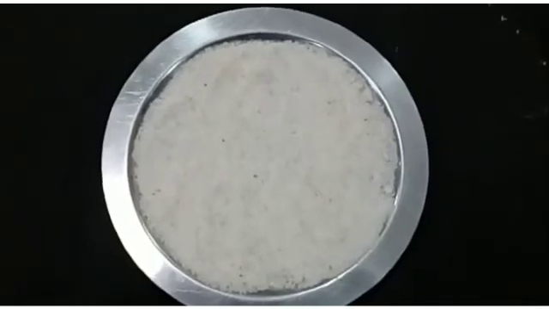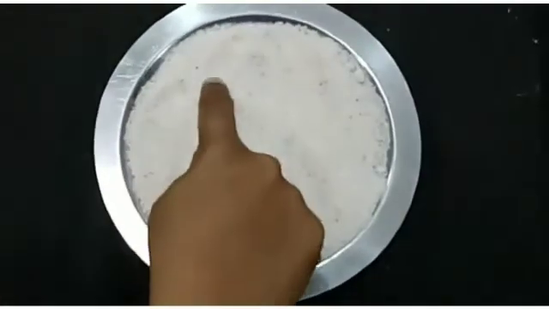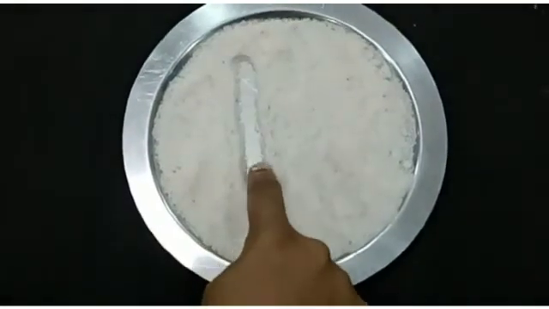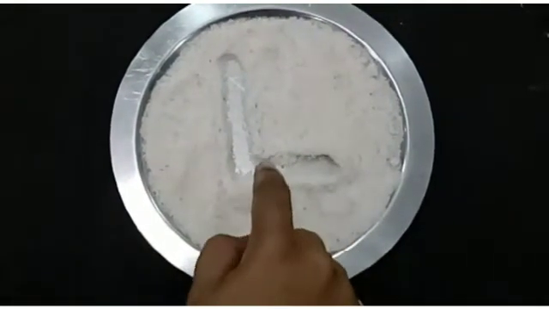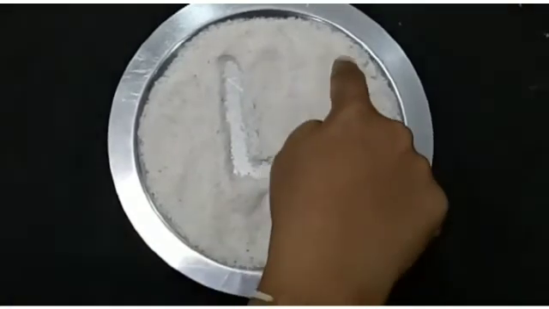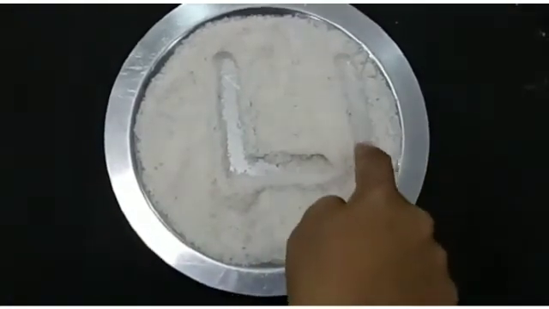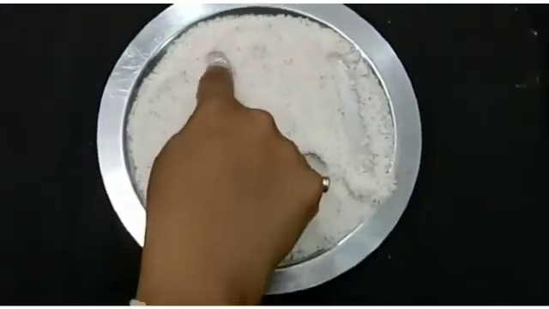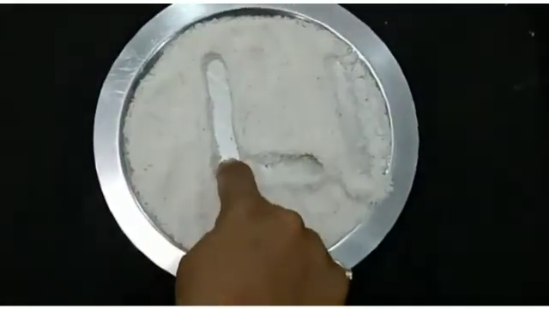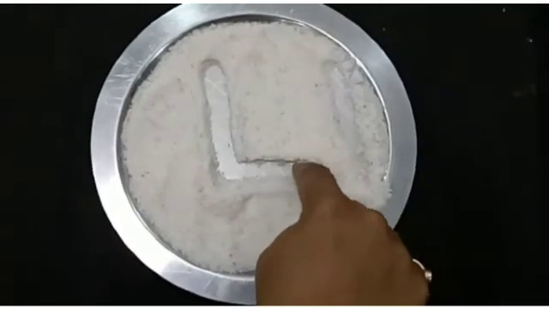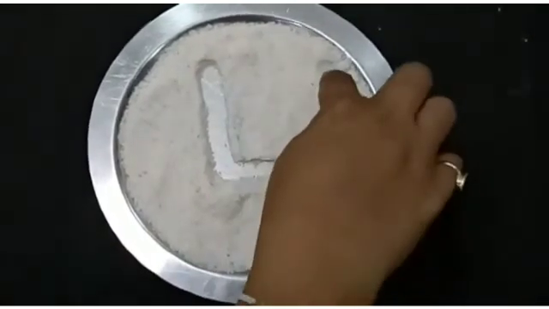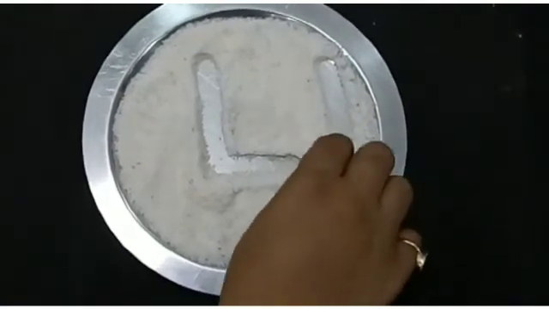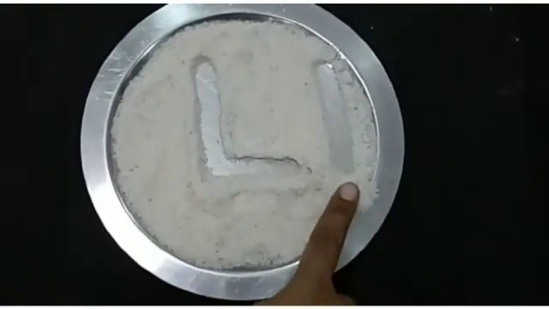Now let's write capital L. Standing line and sleeping line. Capital L, small l, standing line. Now let's write once again. Standing line and small sleeping line. Capital L, small l, standing line. Capital L, small l.